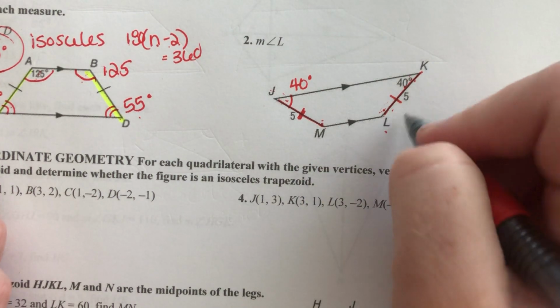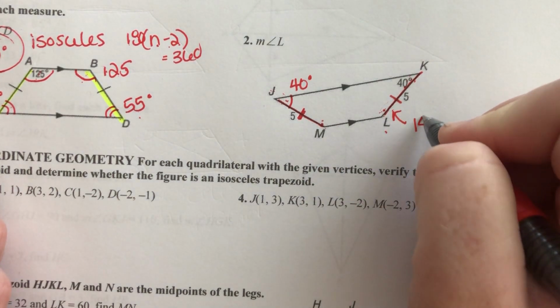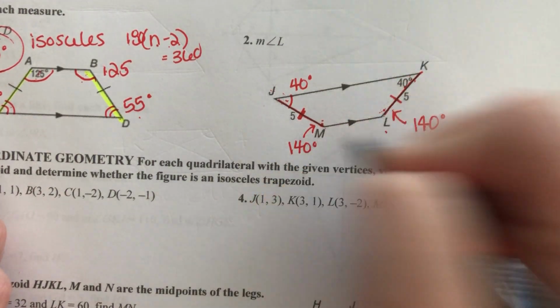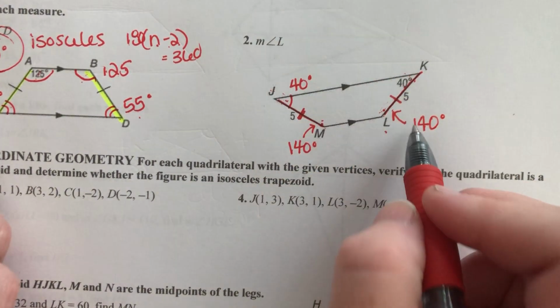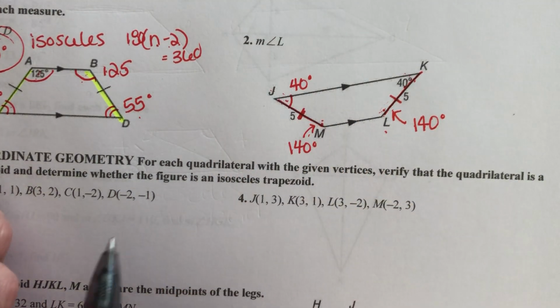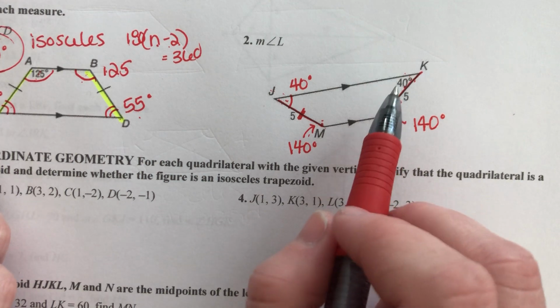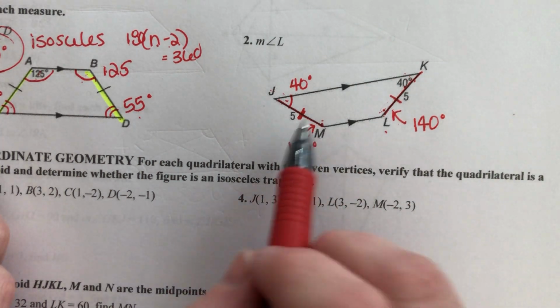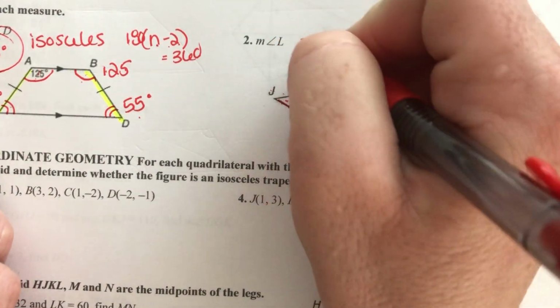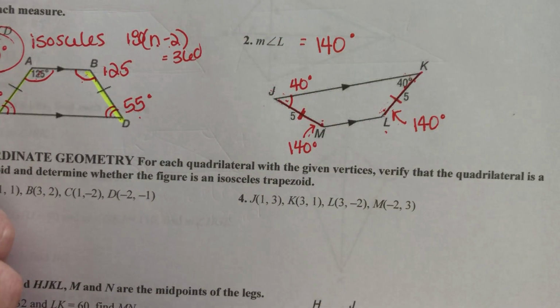So this one down here, angle L, must be 140, and angle M has to be the same size, 140. And if we added up all four, they'd have to add up to 360. So 140 and 40 is 180, 40 and 140 is 180, 180 and 180 is 360, that works. So the measure of angle L is 140 degrees.